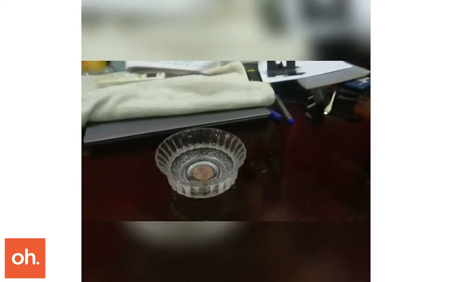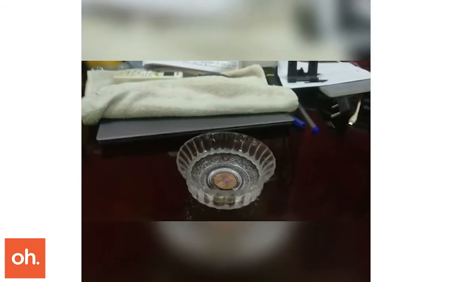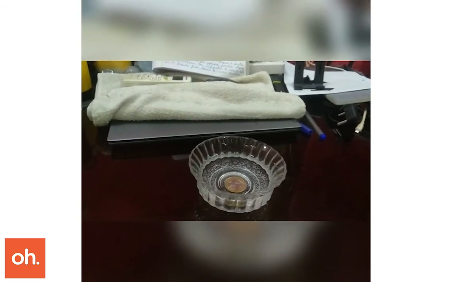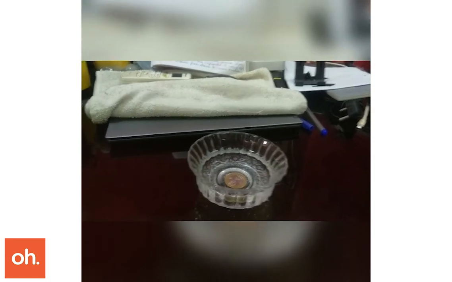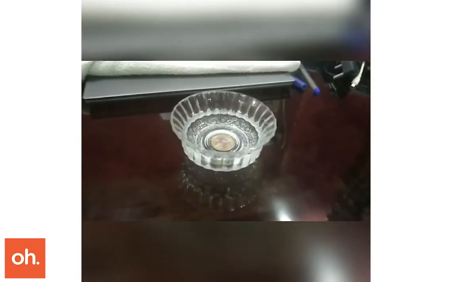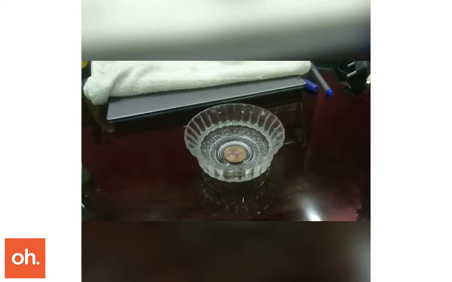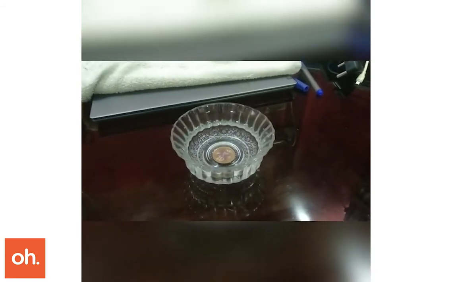So the reason is that as the ray of light travels from denser to rarer medium, the refraction of the light is turned and hence we were able to see the image of the coin tilted.